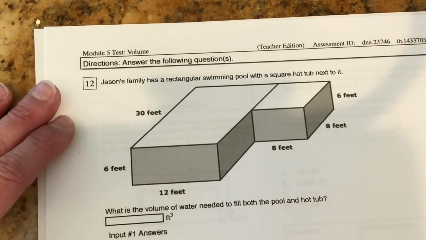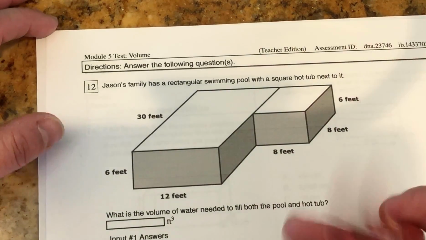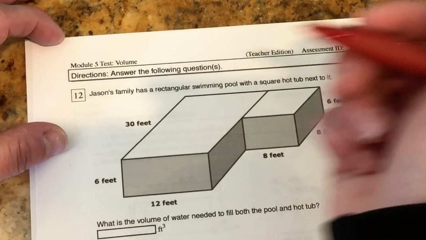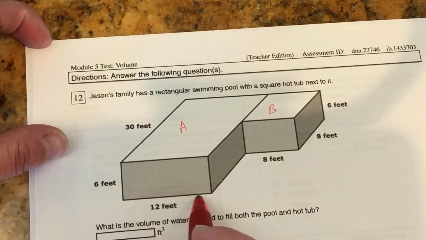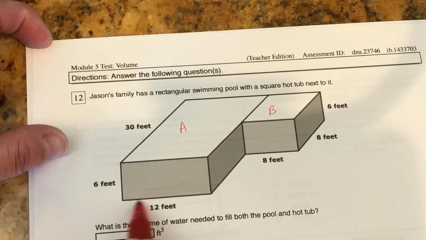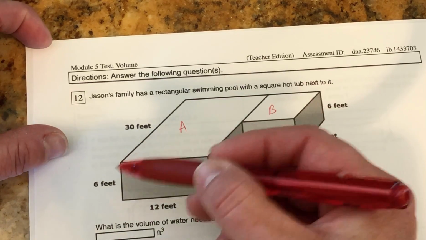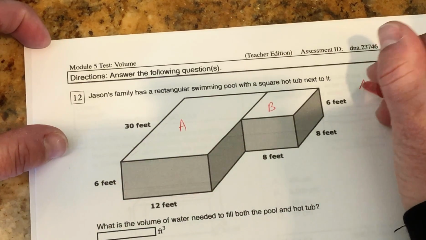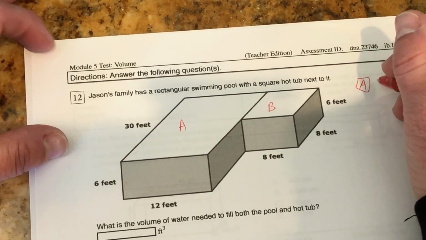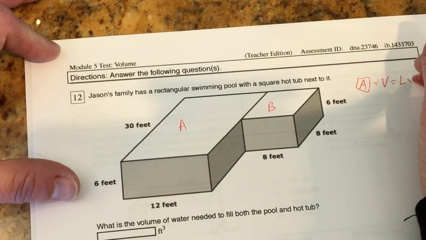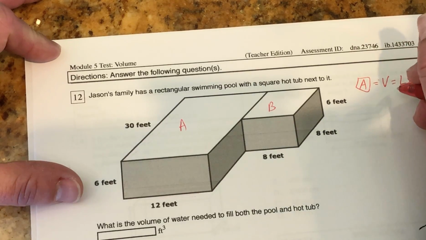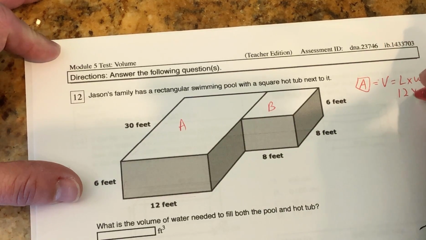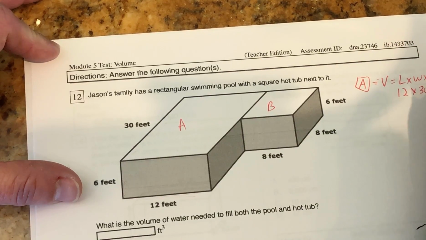This one, we're going to find the volume of the two sections. So we've got A and B. For A, we have 12 by 30, so length times width times height. So box A, volume equals length times width times height. So it's 12 times 30 times 6.